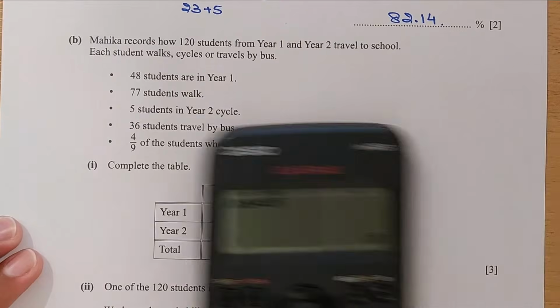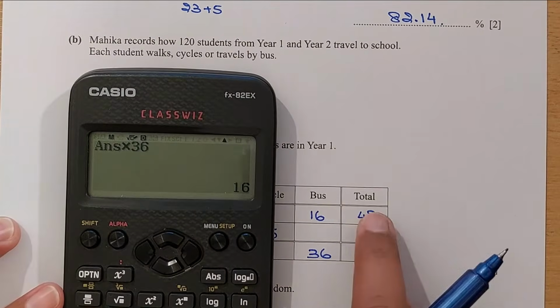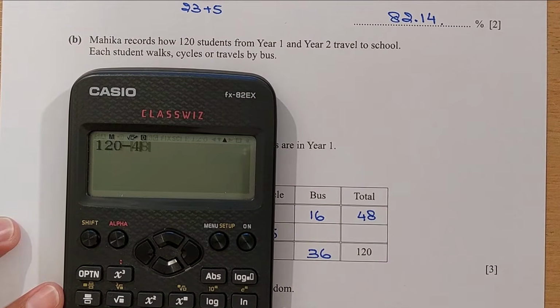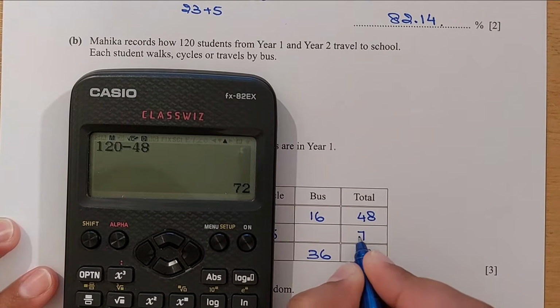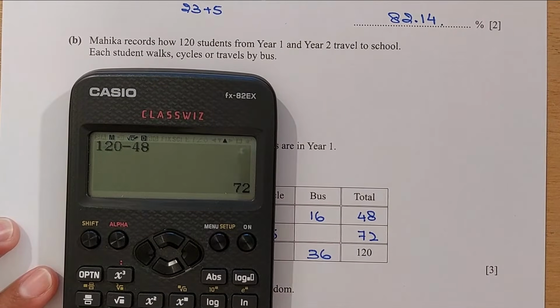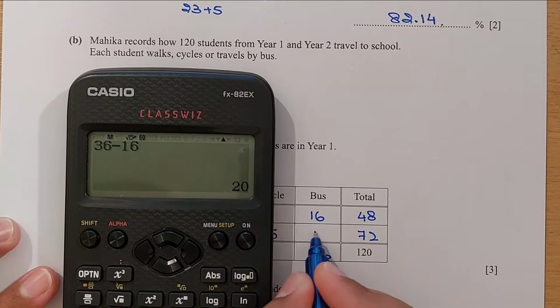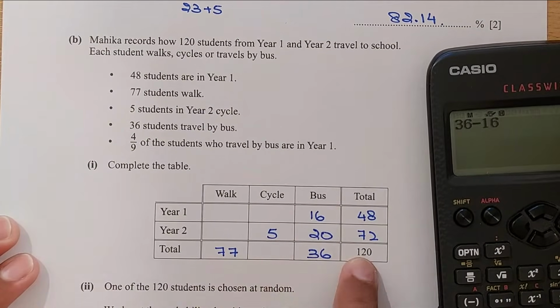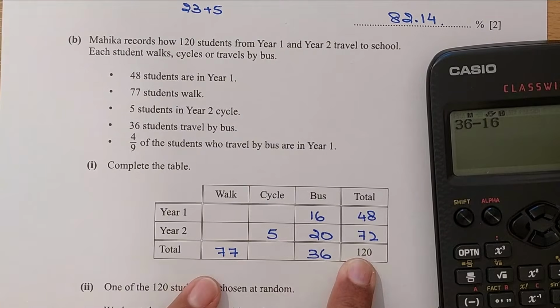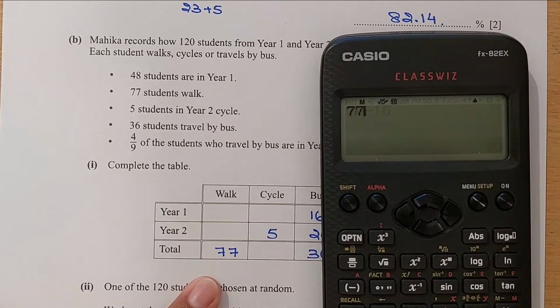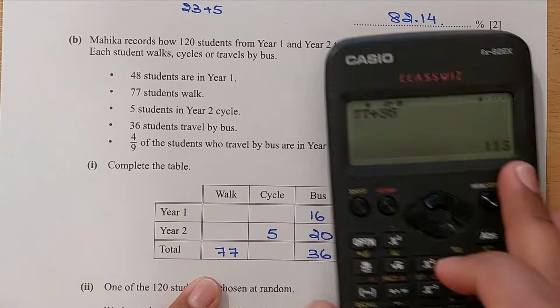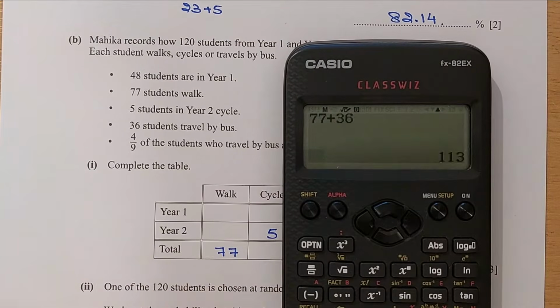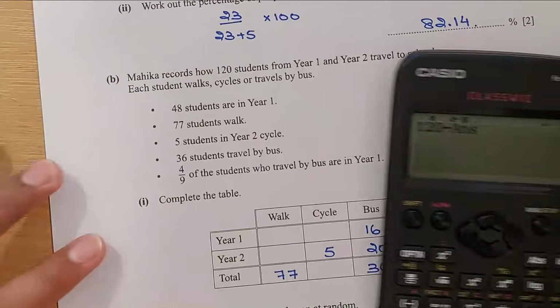Now let me find the rest. The total is 120, so 120 minus 48 is 72. The total is 36, 36 minus 16, we have 20 here. And the sum of this is 120, so what is 77 plus 36? This is 113, and 120 minus that answer is 7 here.